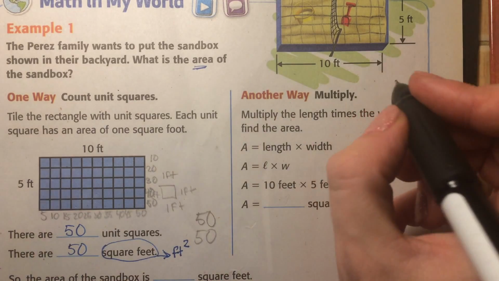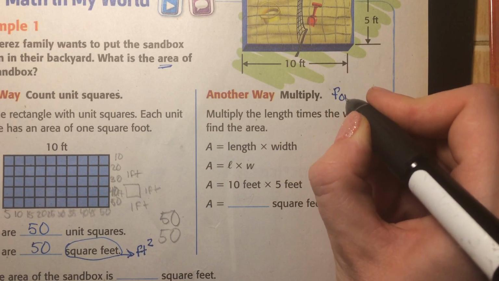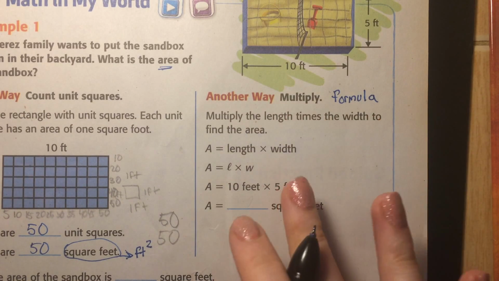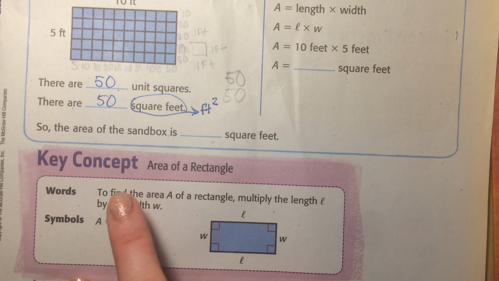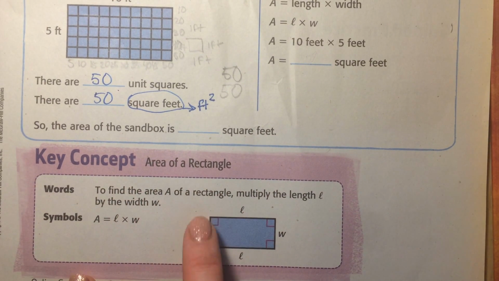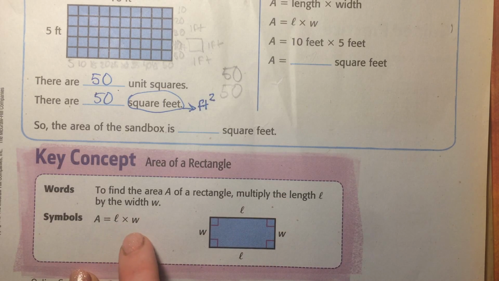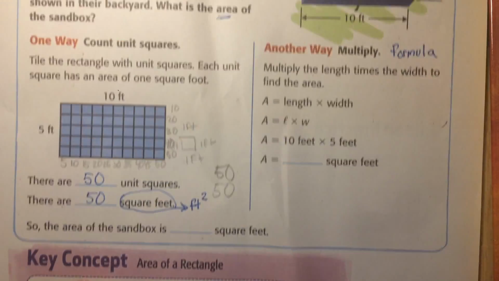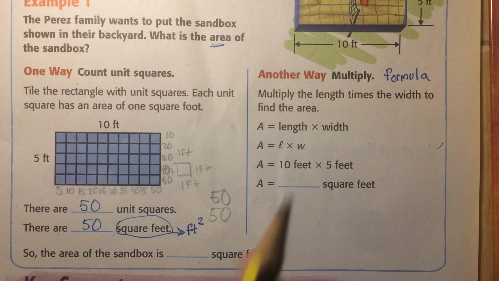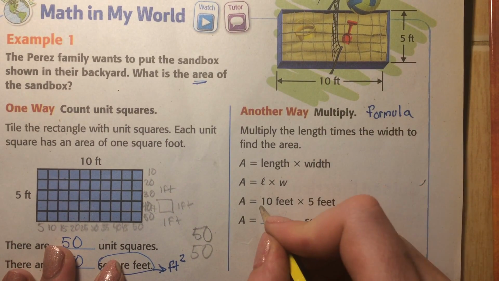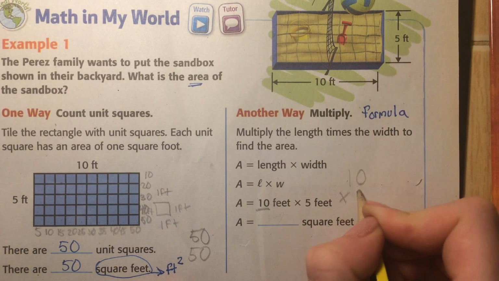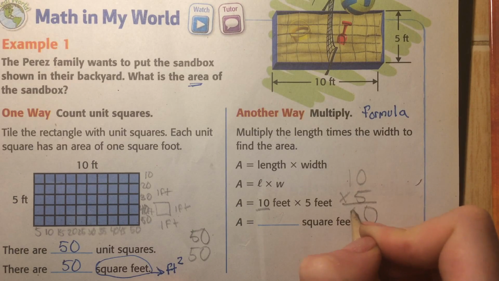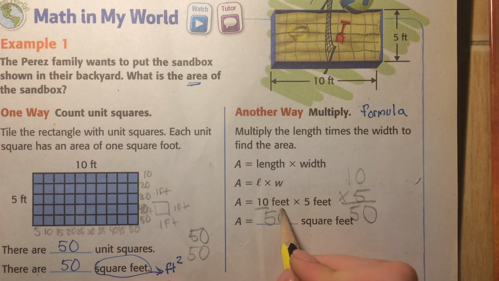Okay, let's try the other way using the rule, or the math formula. And they're going to tell it to us right here, in this lovely purple key concept box. It tells you to find the area of a rectangle, multiply the length by the width. Area equals length times width. Okay, let's try it. Let's see if it works. Okay, so our length was 10 feet. And our width was 5, so 10 times 5 is 50. Oh, and that was our same answer.